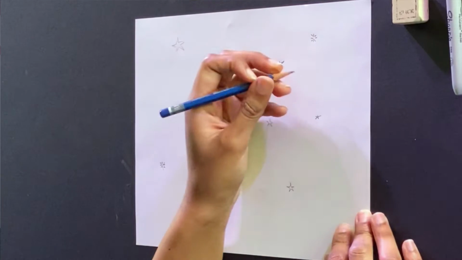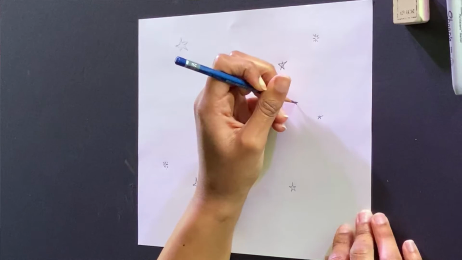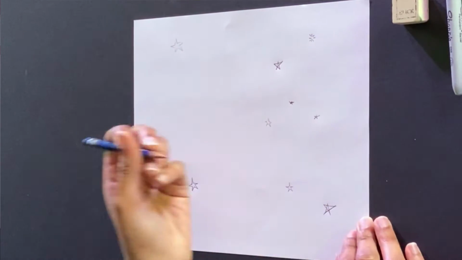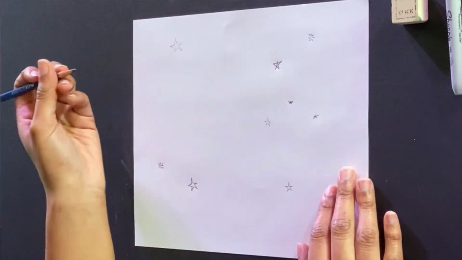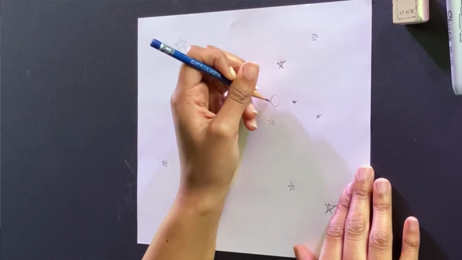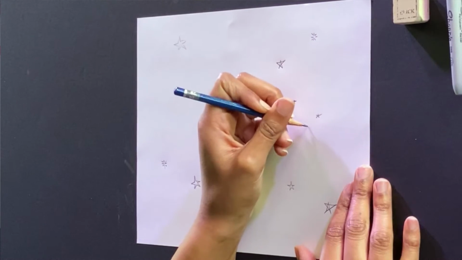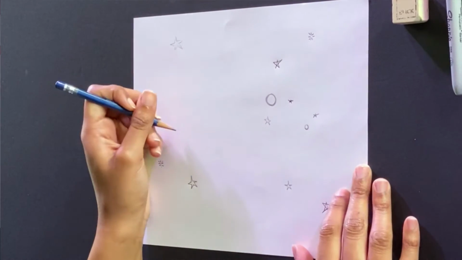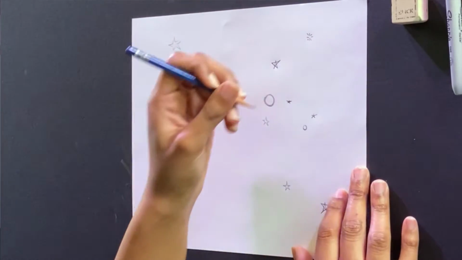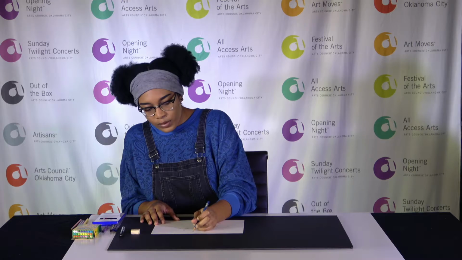I'm just going to spread them out. The ones that are smaller, they're going to look like they're further away. And the ones that are bigger are going to look like they're closer. And that's how you get your contrast. You can also draw some planets maybe. Planets far away, planets very far away, planets that are closer. Maybe a galaxy.